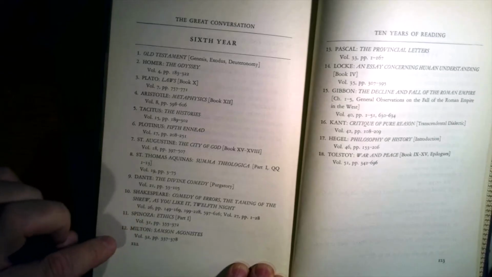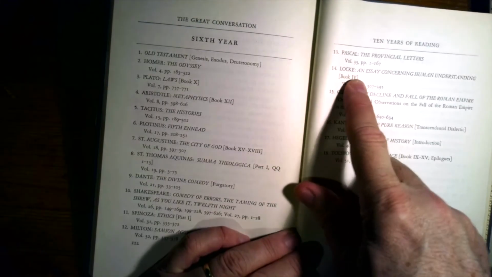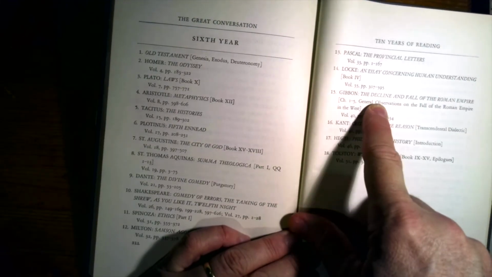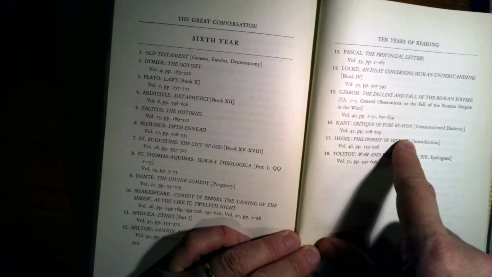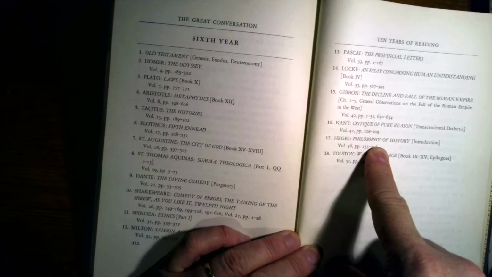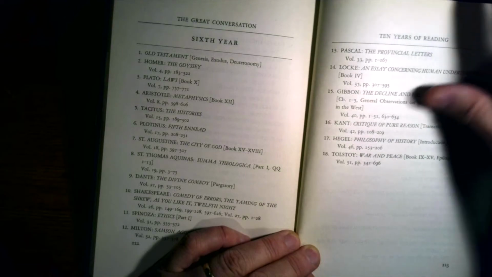Part 1 of the Ethics of Spinoza, Milton, Pascal, back to John Locke. Then we go to Gibbon's Decline and Fall. More Kant, introducing Hegel's Philosophy of History, the introduction, and a bit more of War and Peace.